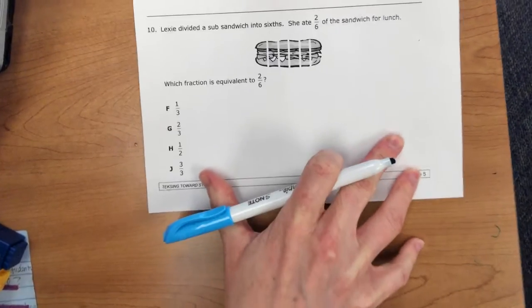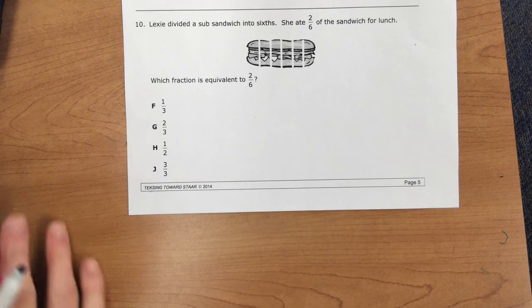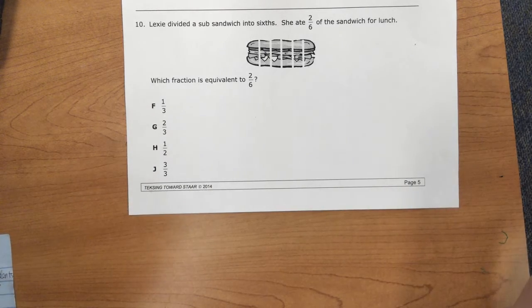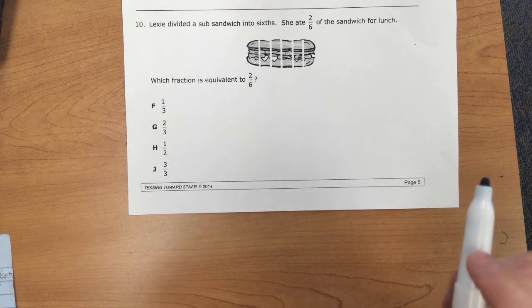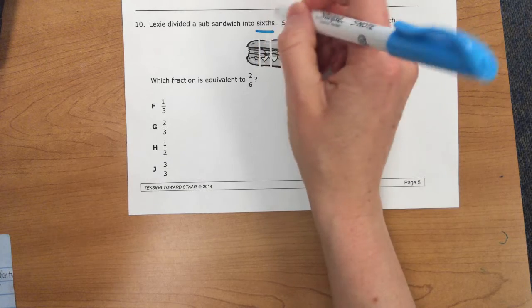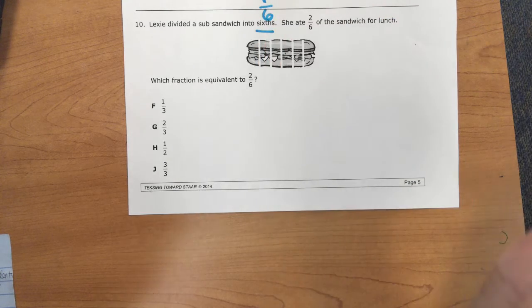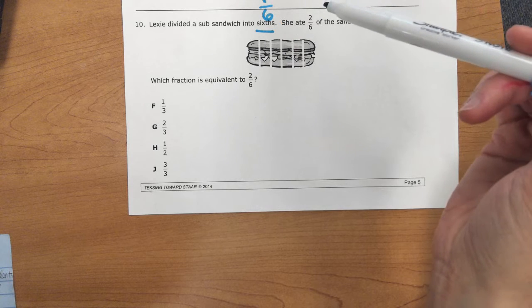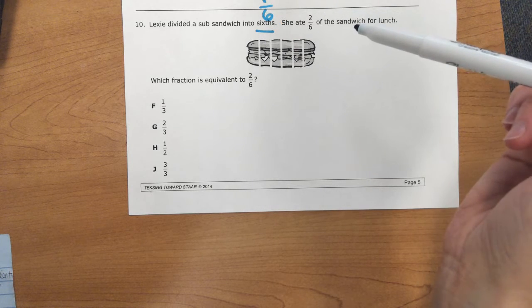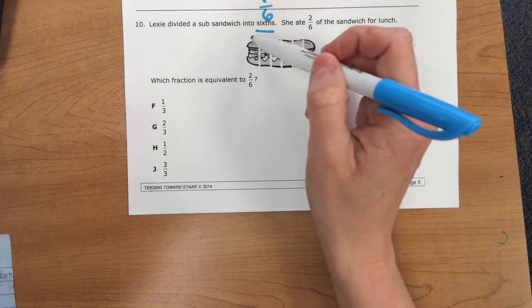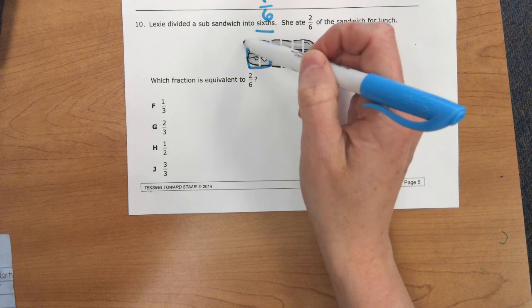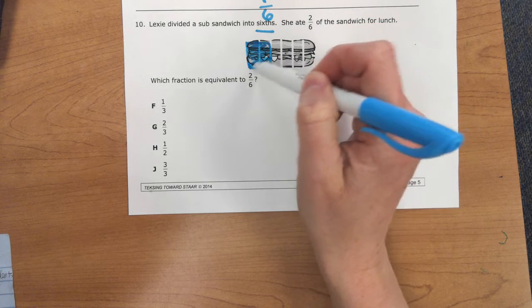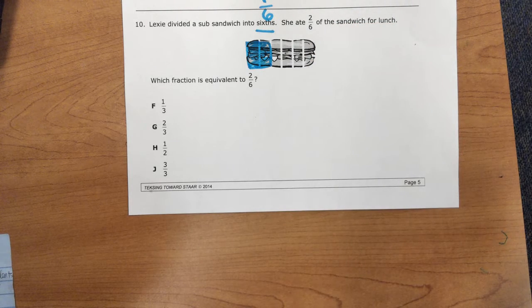Okay, last one. You guys have worked so hard with me. Thank you for sticking with me. Okay, Lexi divided a sub sandwich into sixths. Again, you should be able to put 1/6 there. She ate 2/6 of the sandwich. Okay, so she's going to come along and she's going to eat this much of it. Which fraction is equivalent to 2/6?